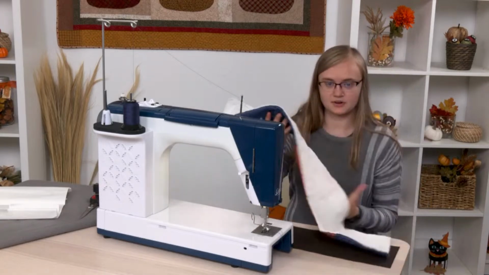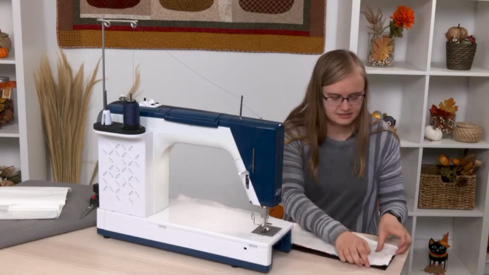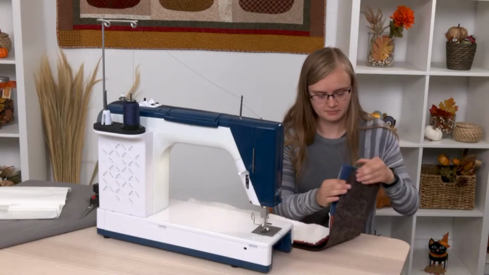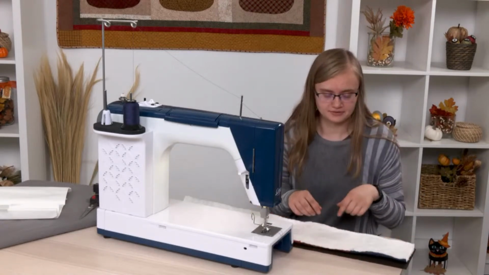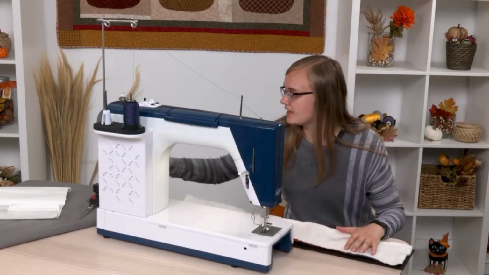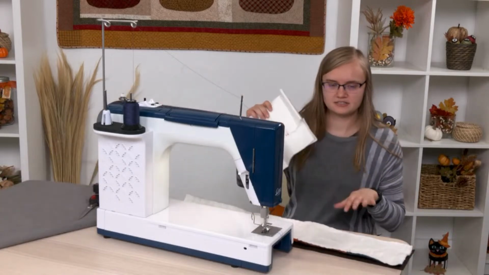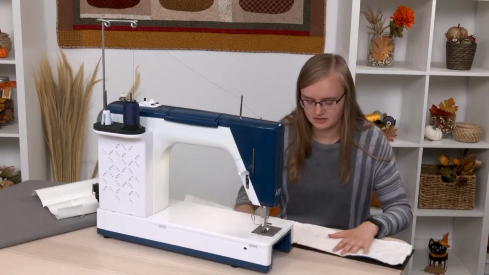I'm going to flip this over so that I can get right sides together on this backing fabric. And then I'm just going to stitch all the way around it. Then I'll cut a hole and flip it inside out. Then I can use some heat and bond to seal up that hole, and it'll just be like you didn't see it.